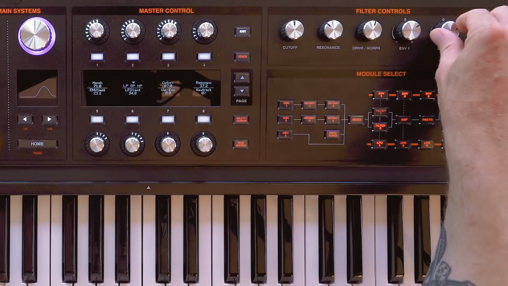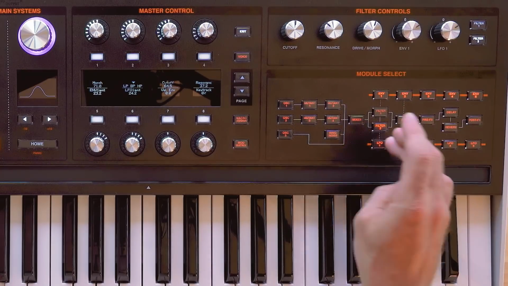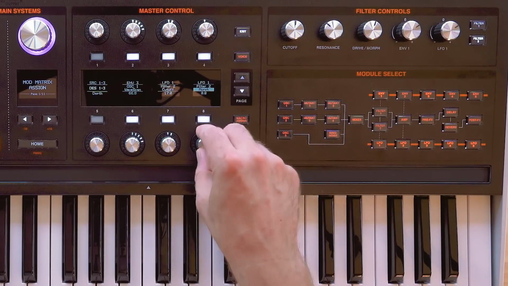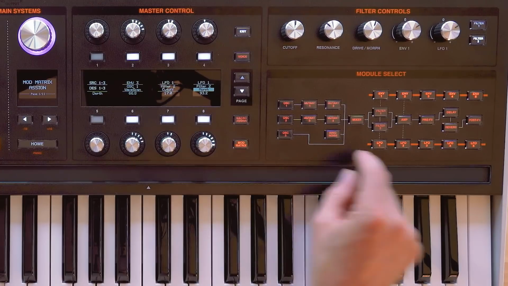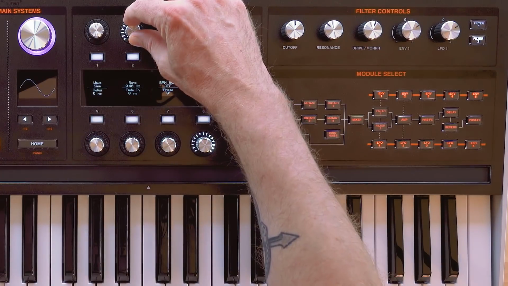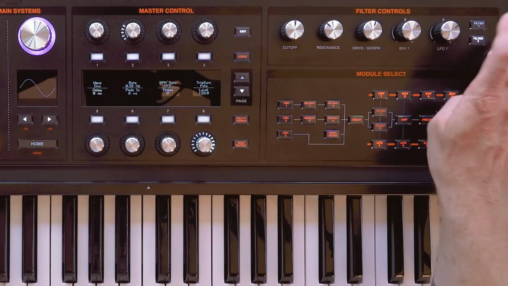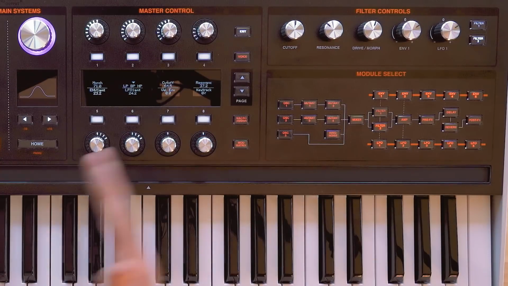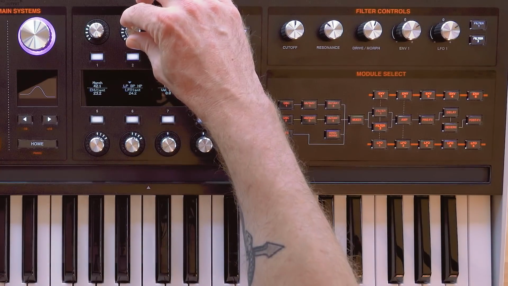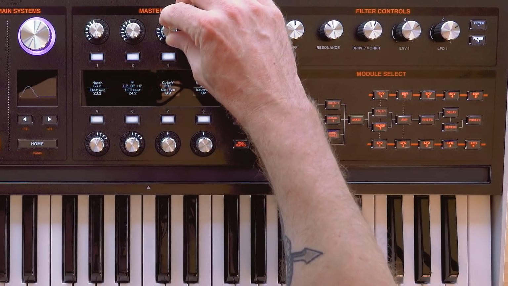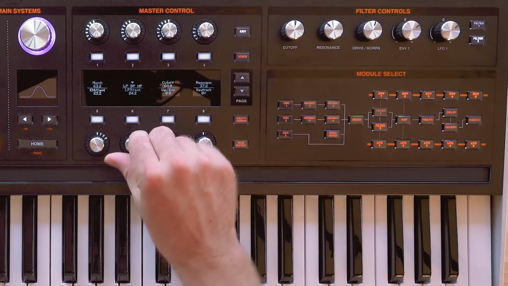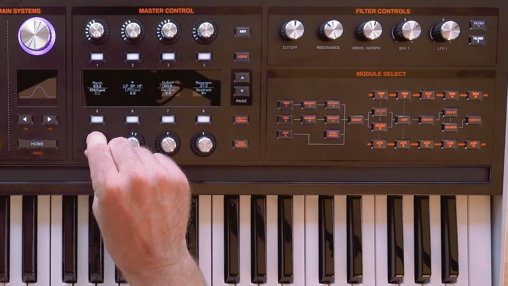We're going to also assign LFO1 to the morph, and then turn down LFO1. So now we have morphing through the state variable filter, both here and the cutoff, which is really, really cool. And you can adjust to taste, obviously.